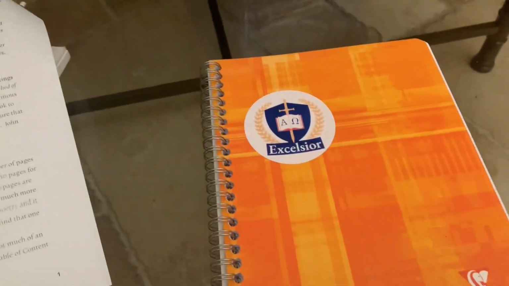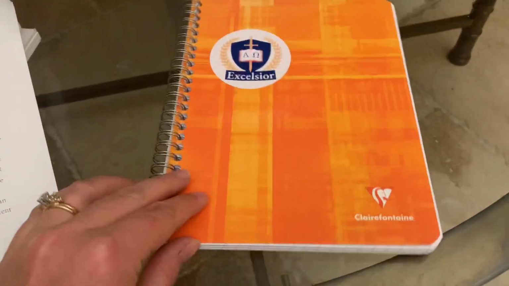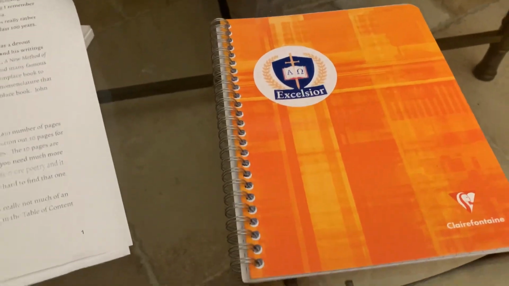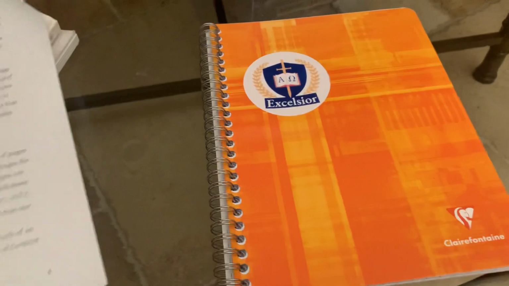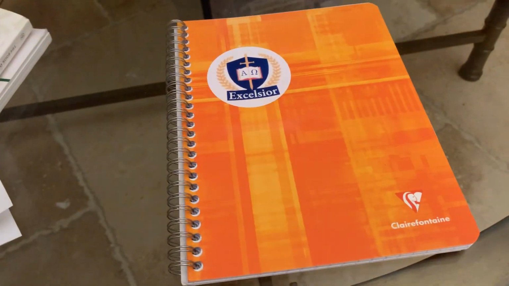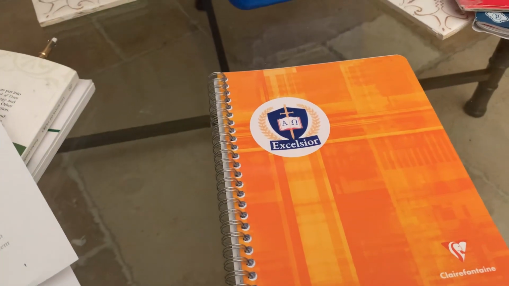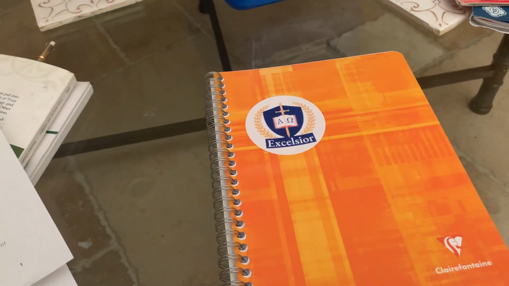In this book, I'm going to talk about how to do a commonplace book. Now, commonplace books have been around for hundreds and hundreds of years. John Locke actually wrote a new method of making a commonplace book in 1706, and he was an English philosopher and physician. He was born in 1632.